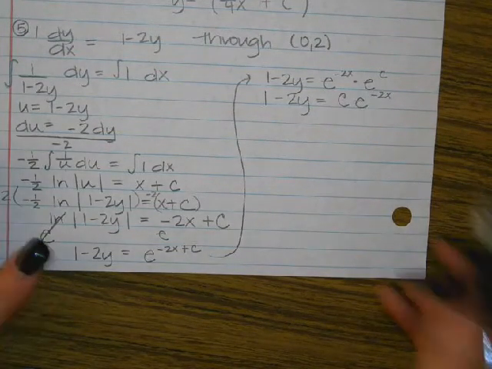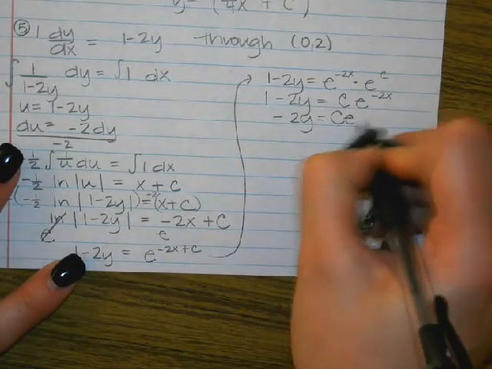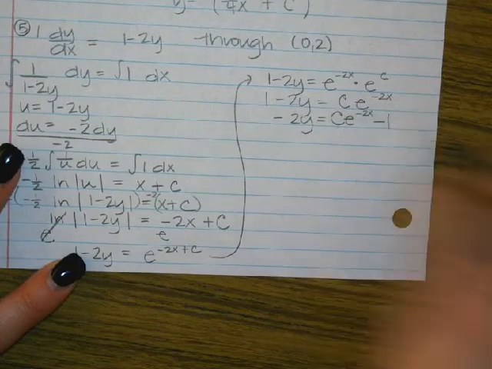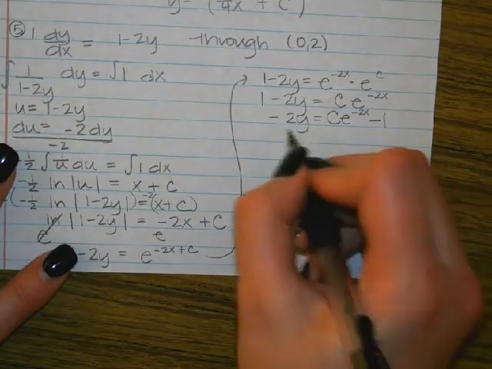Subtract the 1. Good. So we have negative 2y equals the right side. Subtract that 1. Divide it by negative 2.